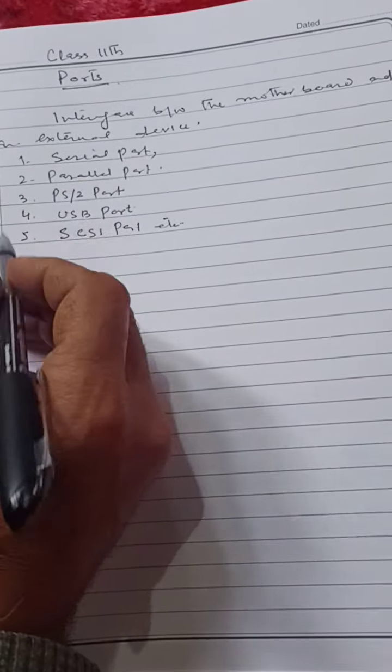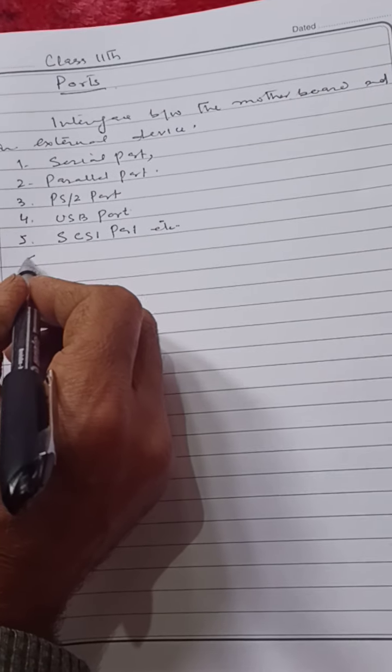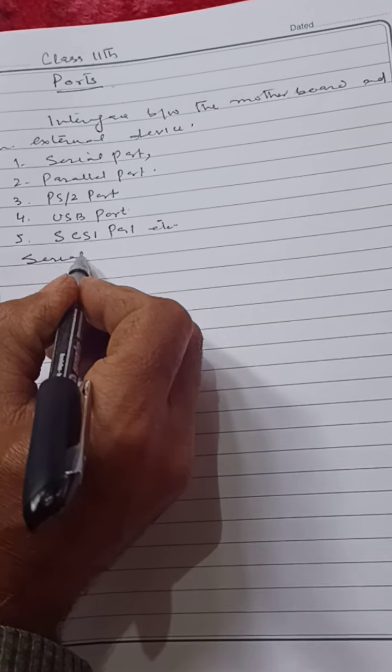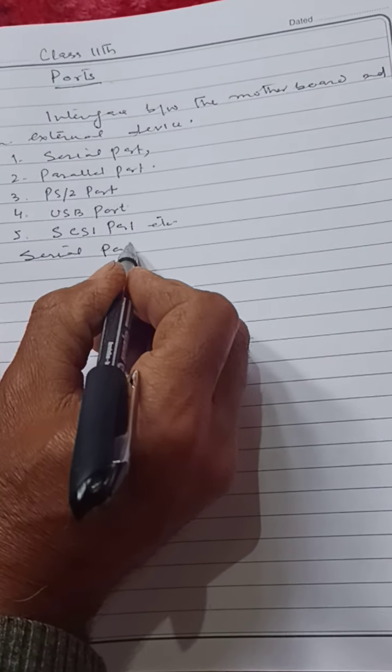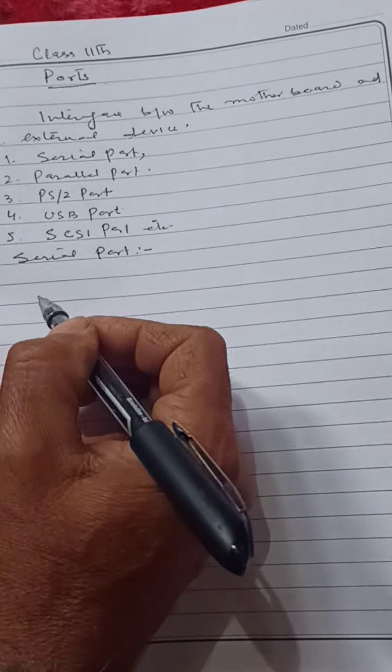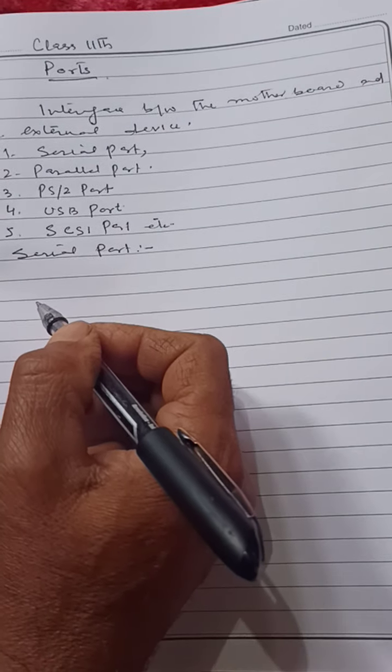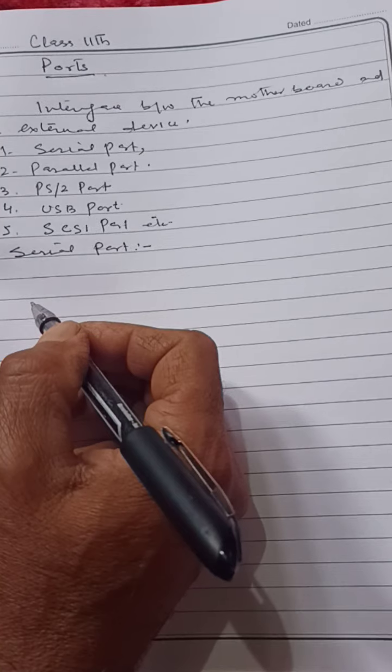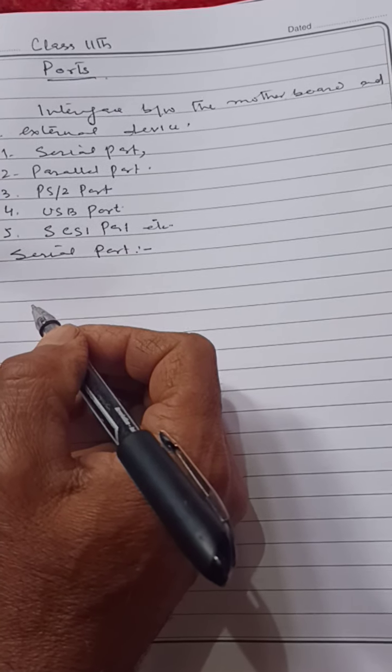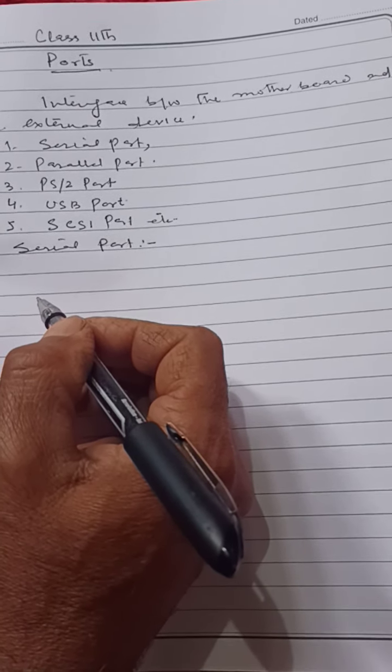The first one is serial port. What is serial port? A serial port transmits data one bit at a time.